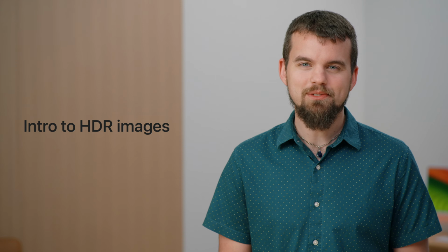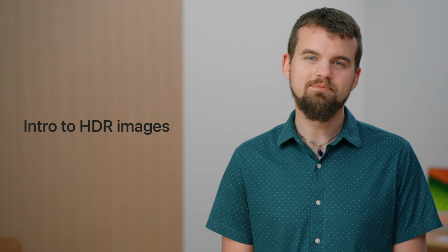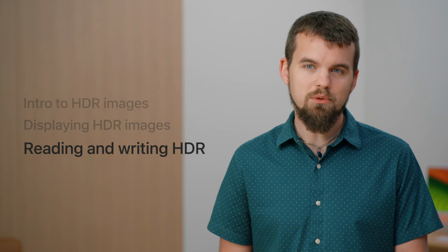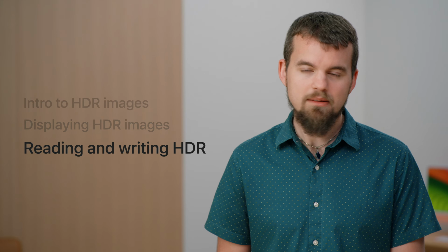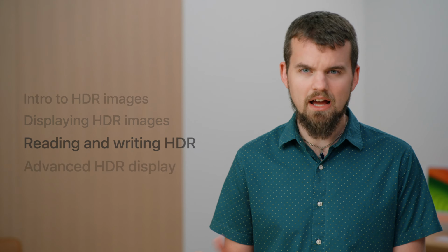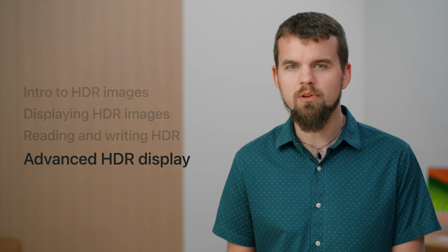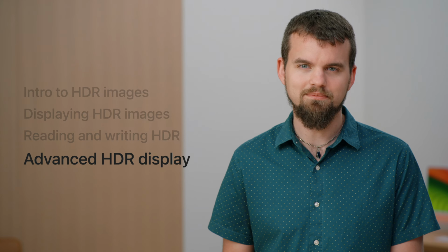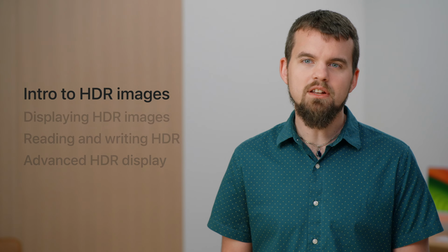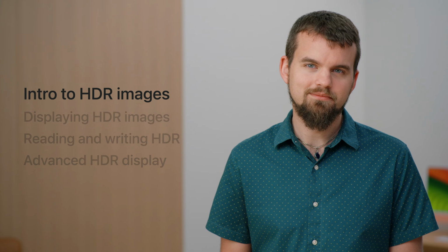In this session, I'll provide some background about HDR images and recently published standards in this area. Then I'll cover how to go about supporting these images in an app using new and existing APIs. David will dive into the details of handling an HDR image pipeline, and I will wrap up with some more advanced topics around displaying high dynamic range content. Let's dive in with how HDR works.